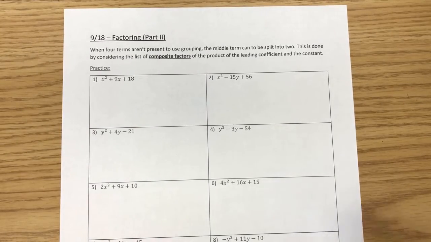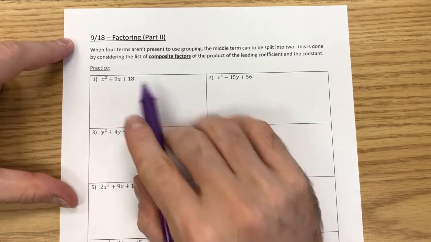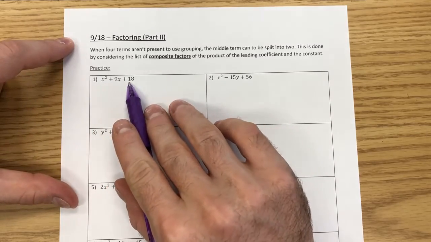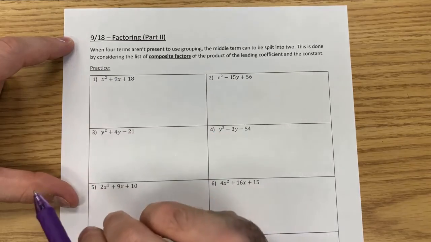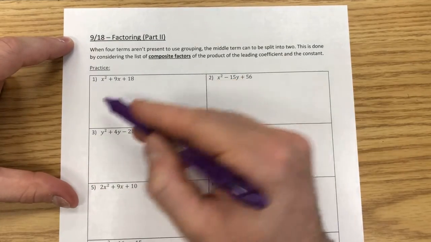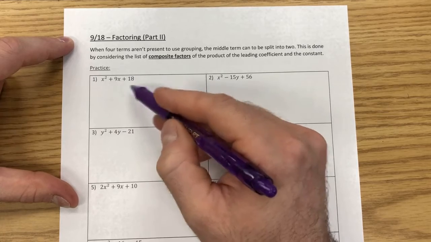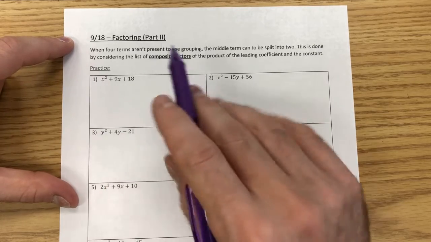So today we're going to be factoring polynomials, specifically quadratics, that only have 3 terms. And the way we're going to do this is we're going to break this middle term into 2 separate terms. This is going to allow us to pull out that GCF out of each piece, which is going to result in that binomial.